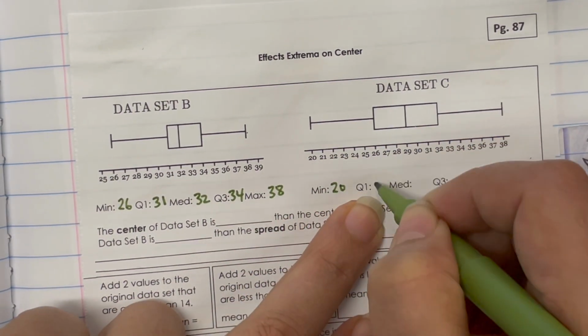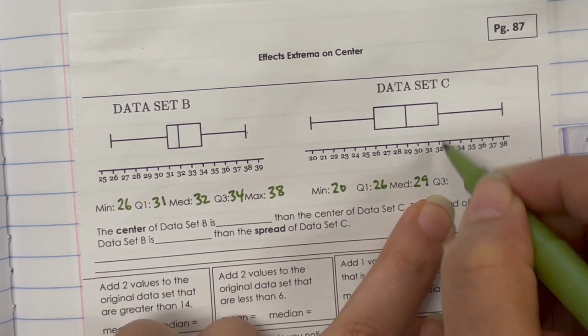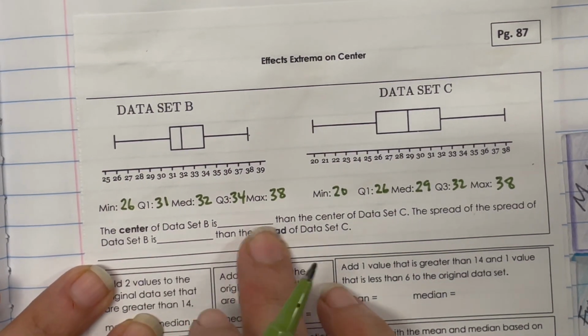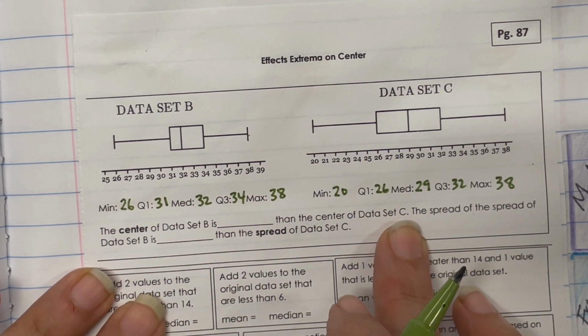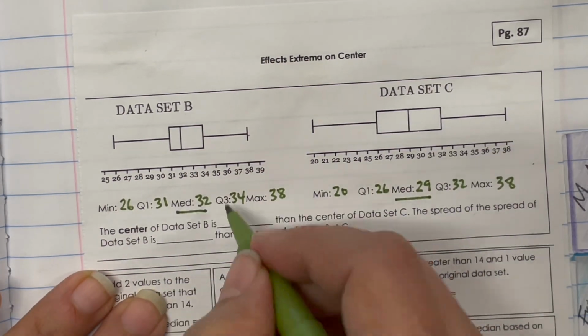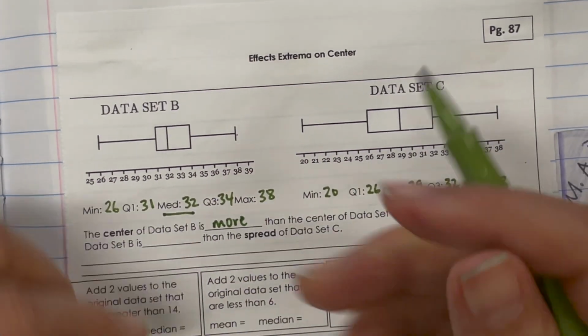Same thing for data set 3. 20, 26, 29, 32, 38. It goes right in order. Now that you know that, the center of data set B is blank the data set C. Now you can put in all of this, but you can just look at the middle. So look at the middle, it's more than C.